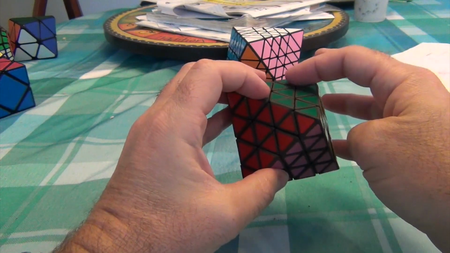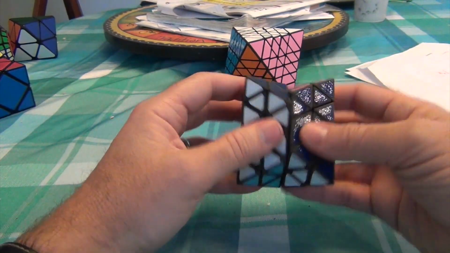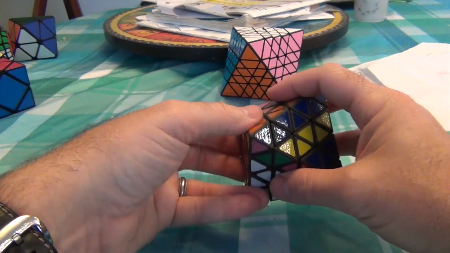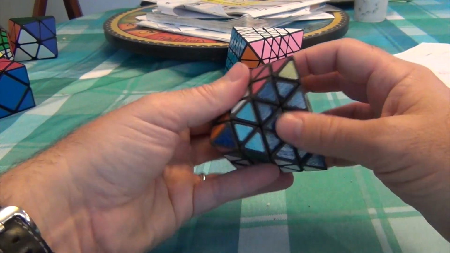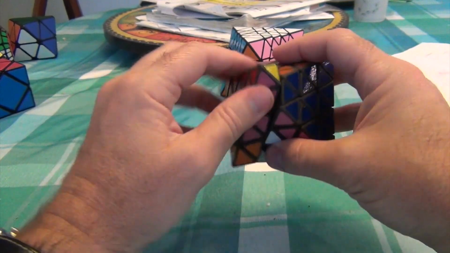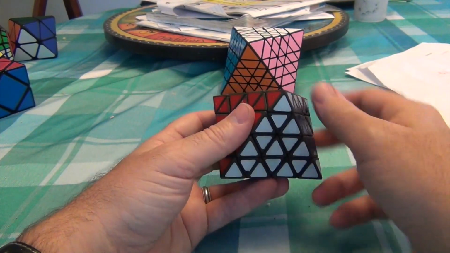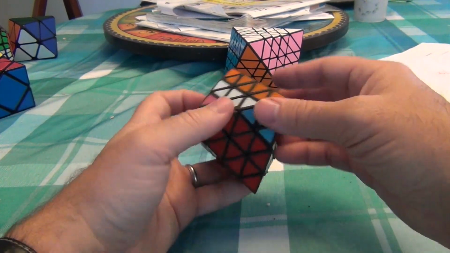And I had a commutator that moved this to here, this to here, this to here, which I believe went like this: down, then down, down, up, then up, and down, up, up. Yeah, so that'll move these guys around. Okay, so without any further ado, let's just go ahead and scramble this.